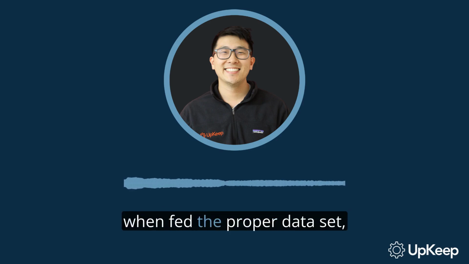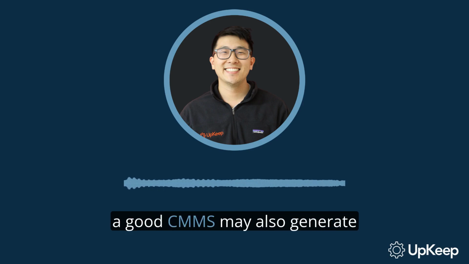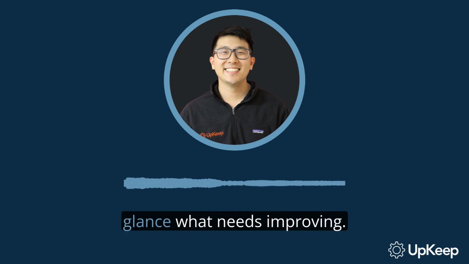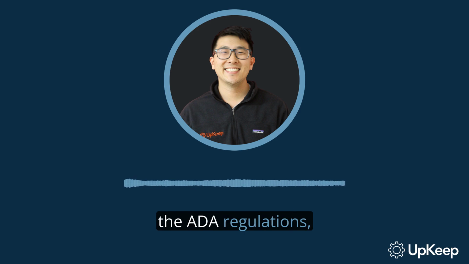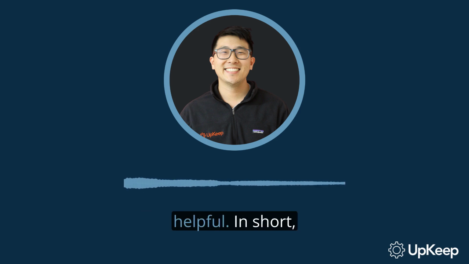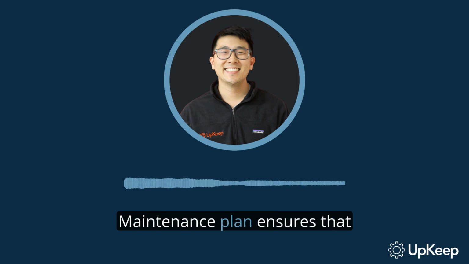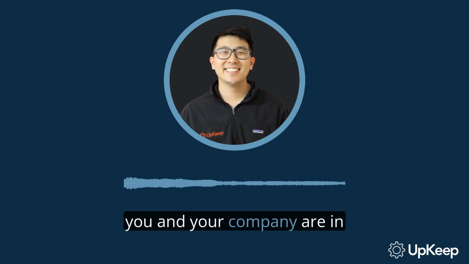Moreover, when fed the proper data set, a good CMMS may also generate reports that show you at a glance what needs improving. Given the wide scope of the ADA regulations, such an overview is highly helpful.